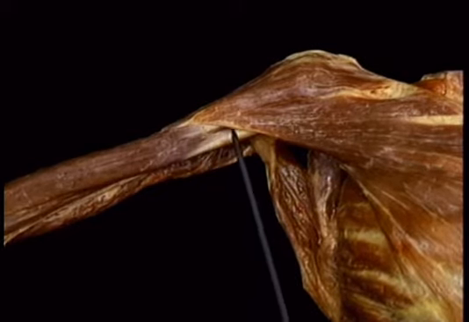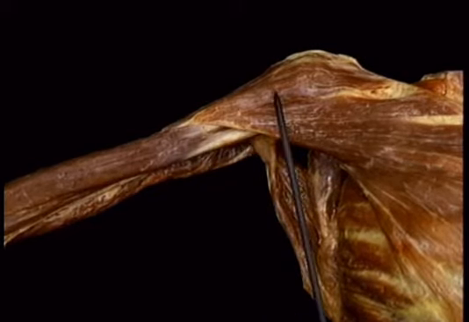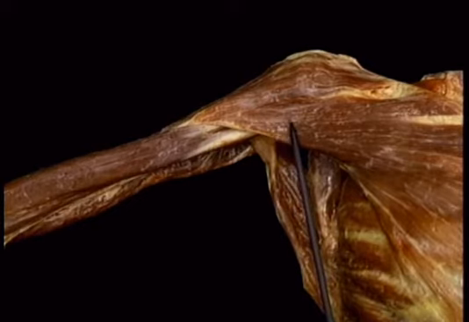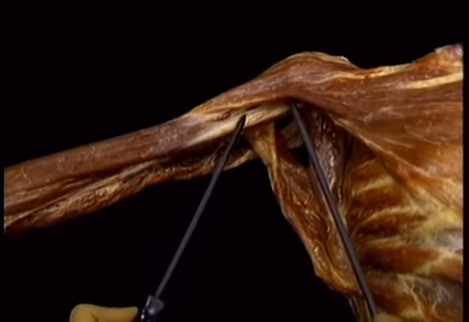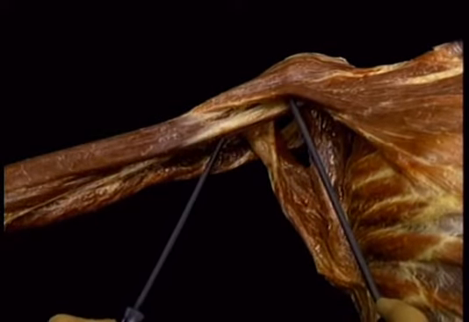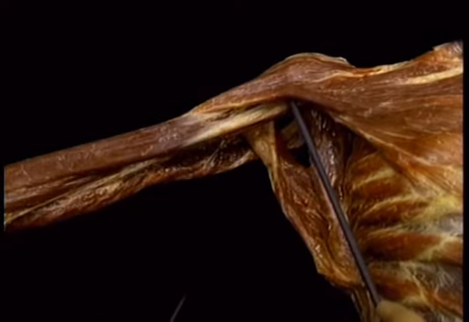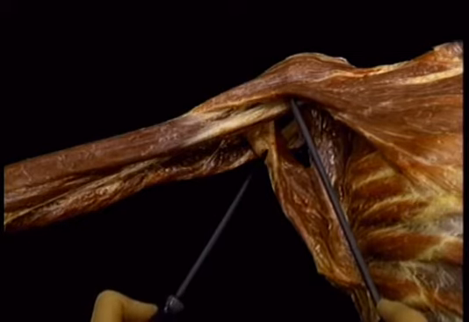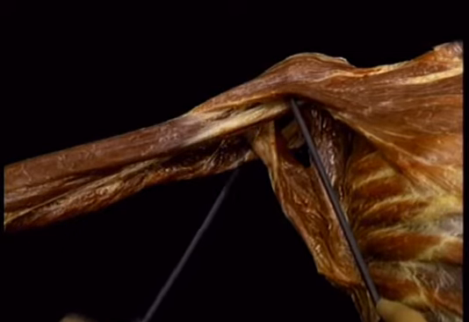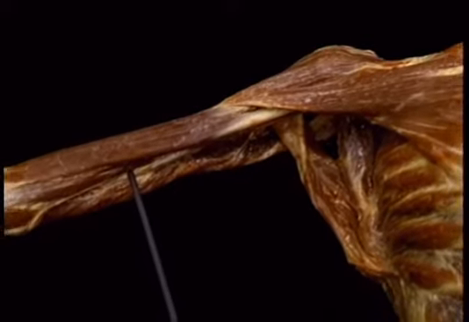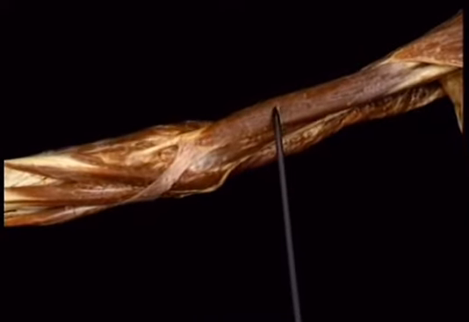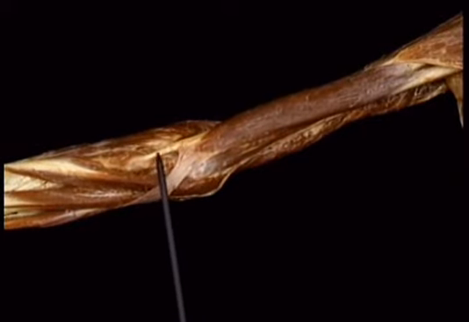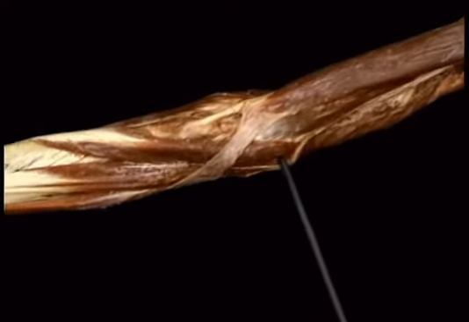Here's the biceps with its two heads hidden both by the deltoid and pectoralis major. Here's the short head of biceps running close to coracobrachialis. Running up behind biceps and coracobrachialis is latissimus dorsi. Here's brachialis going to its insertion on the ulna, and here's biceps on its way to the radius.